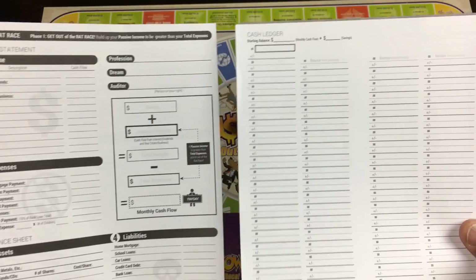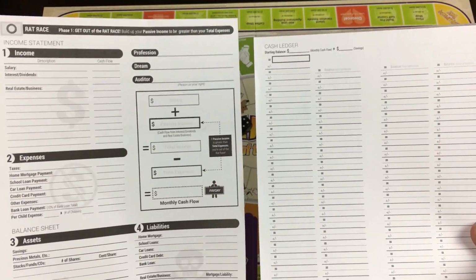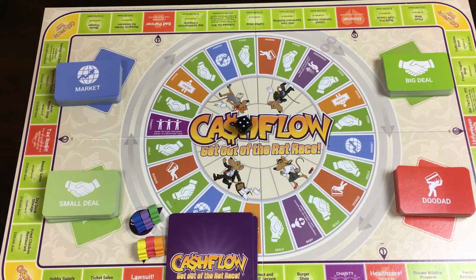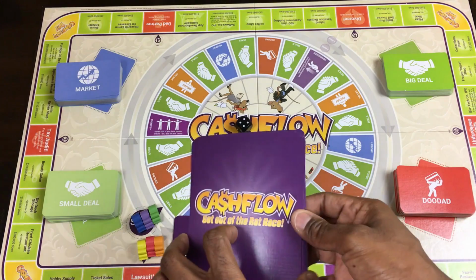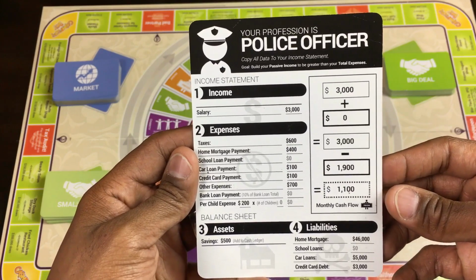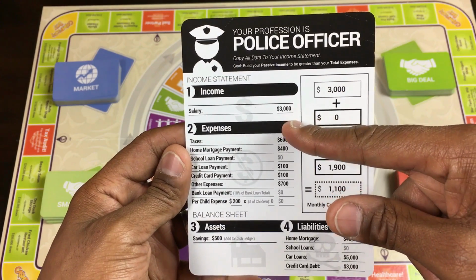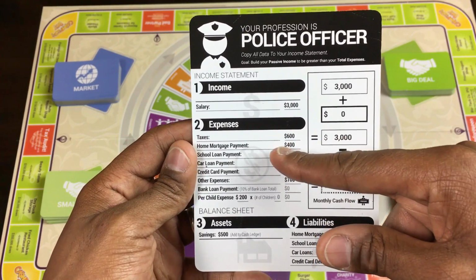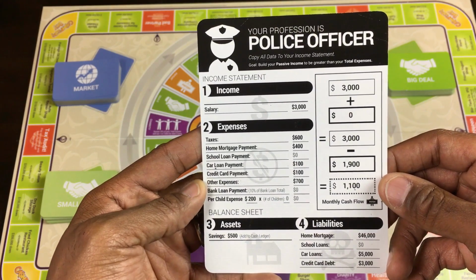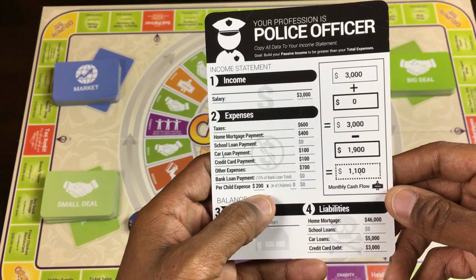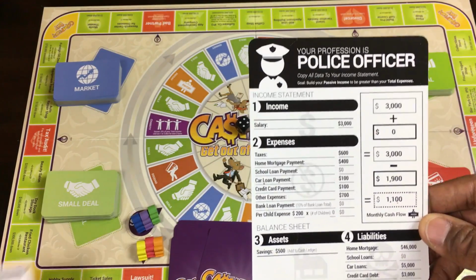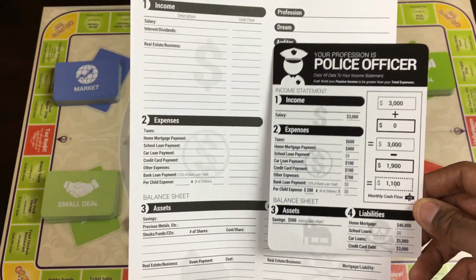One of the other things I would say is always play Cashflow 101 with a pencil and a nice eraser, because you should have lots of movement and different activities. I showed you earlier one of the profession cards. Now I've taken another one just to give you an idea. If you're a police officer, for instance, you'll see the income is $3,000. Then you have a number of different expenses: taxes, mortgage payment, school loan payment, car loan payment, credit card, other expenses, bank loan. And if you have a child, it's going to cost you $200 per child as a police officer.